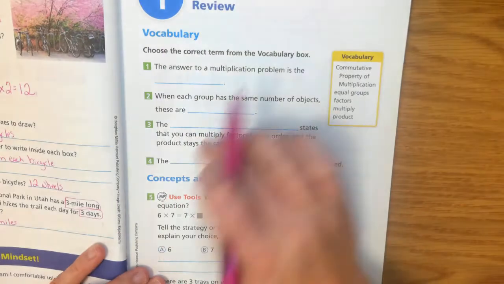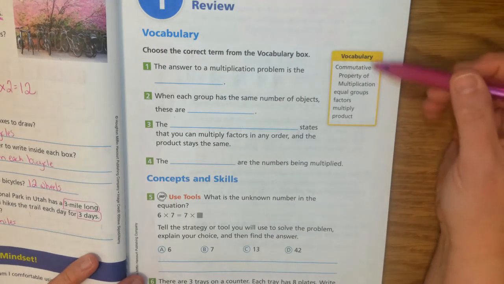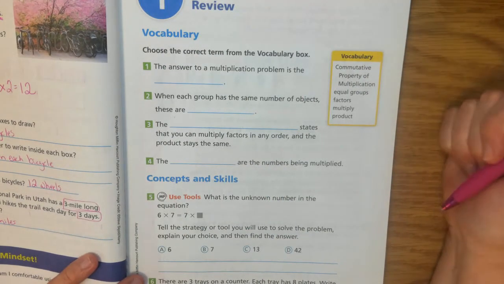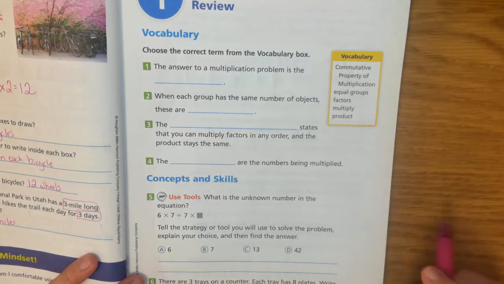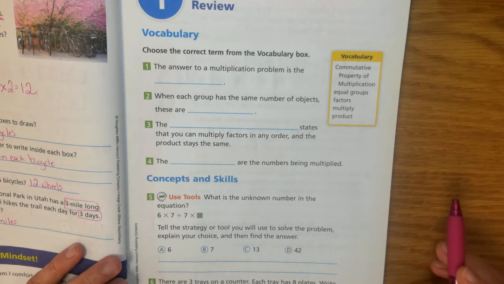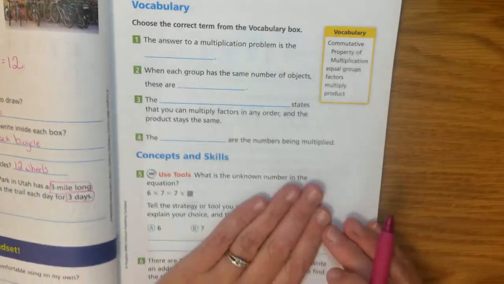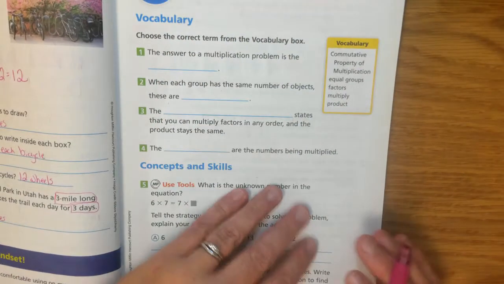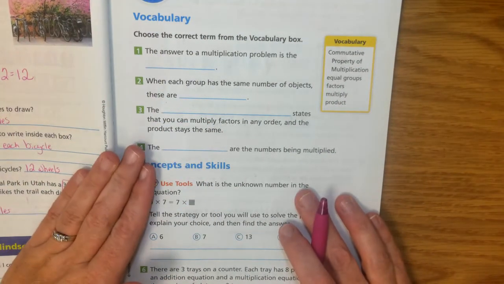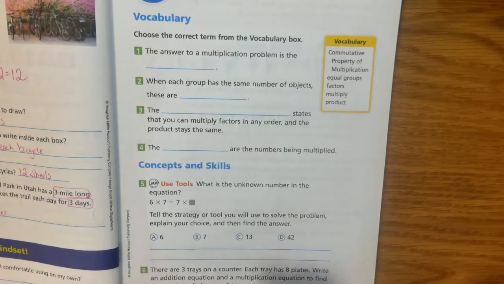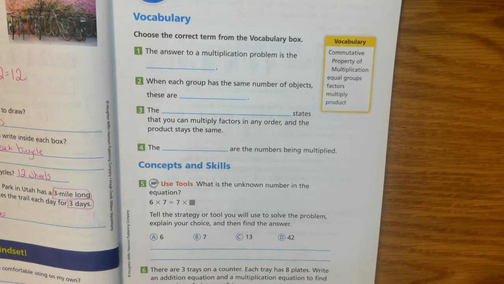These first 4 are using vocabulary. We have vocabulary words here, and you're going to put 1 vocabulary word for each line. You're going to answer the questions. So I want this page sent back to school or taken a picture of the front and the back and sent to me, and the homework for 1.6.